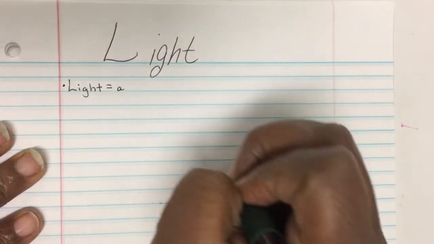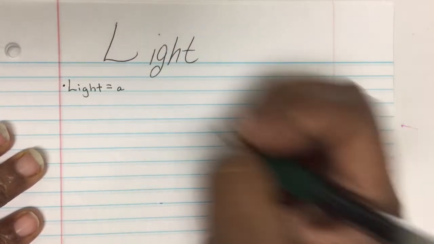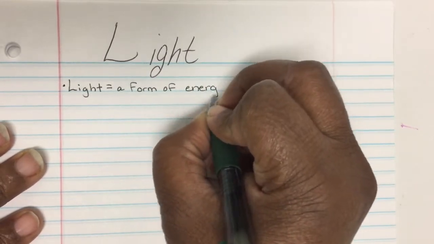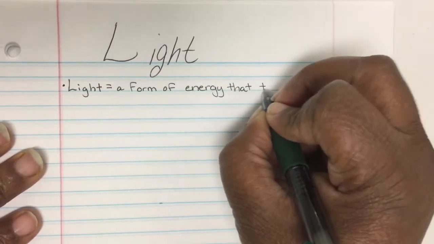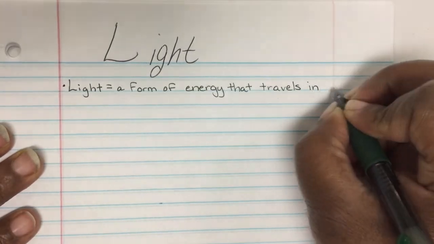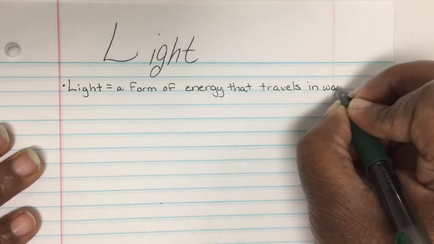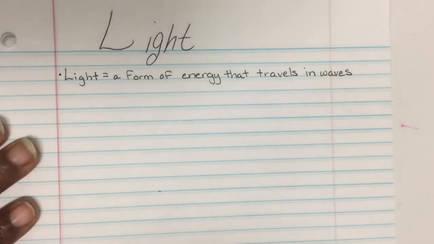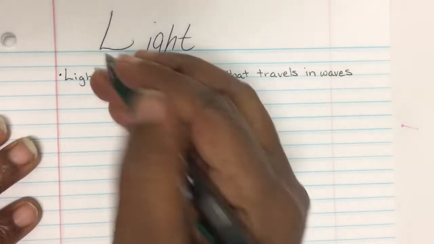So light is a form of energy that travels in waves. And we'll talk more about the waves and the wavelengths later. This is all visible light, every color in the rainbow.